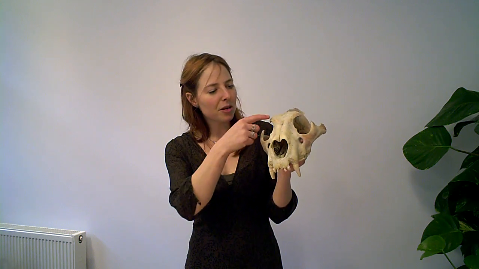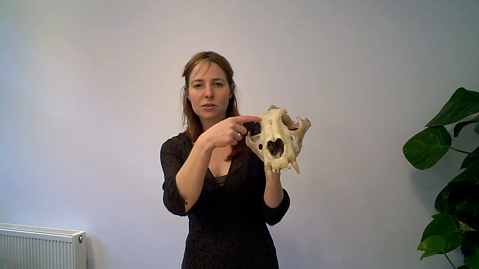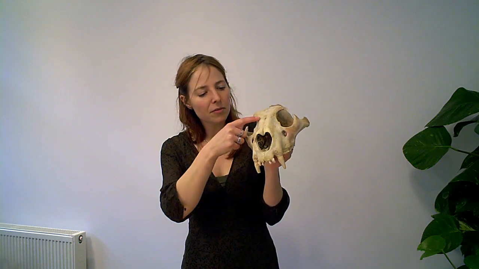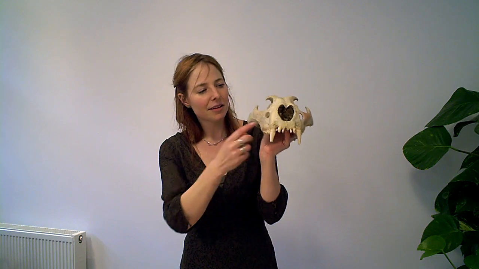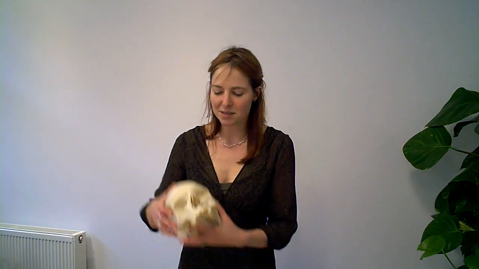If we look at the bones that make up each of these skulls, we can identify them and name them. The bone above the eye sockets here is called the frontal bone. The bone above the nose, the nasal bone, and here is the maxilla, which bears the upper teeth. Now, exactly the same bones are present in the human skull.